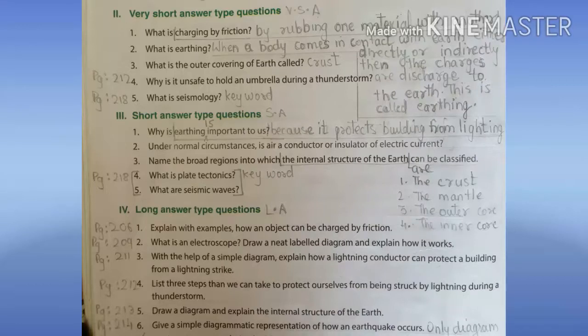I'll read slowly so you can understand that. Charging by friction is by rubbing one material with another.